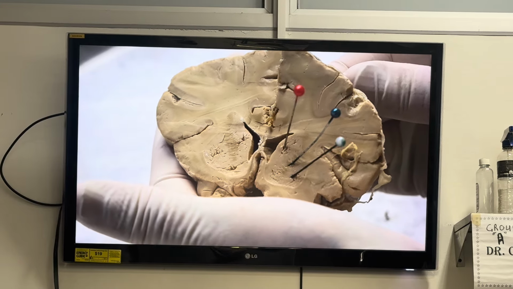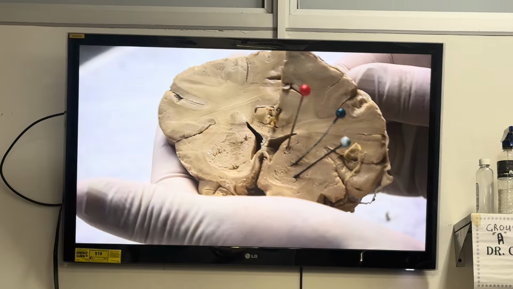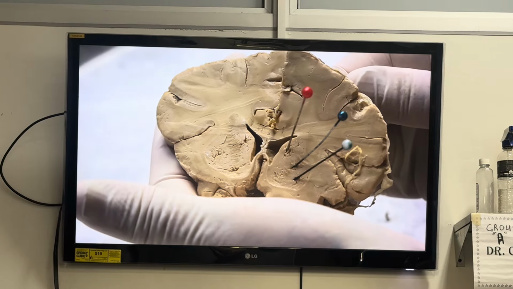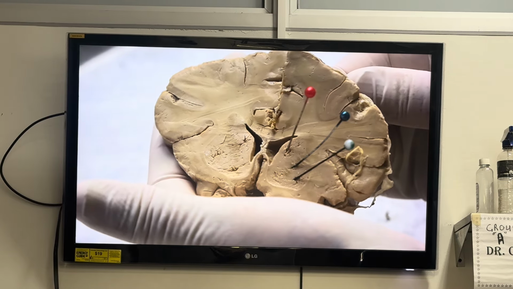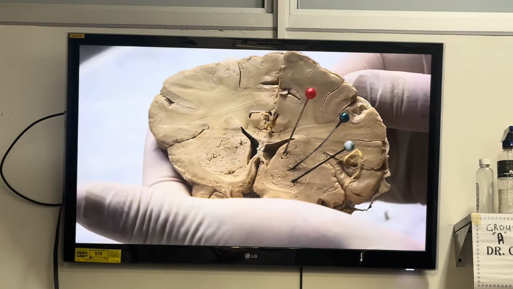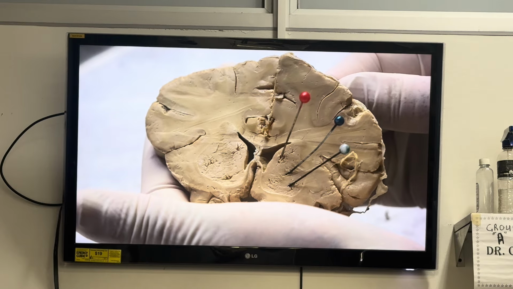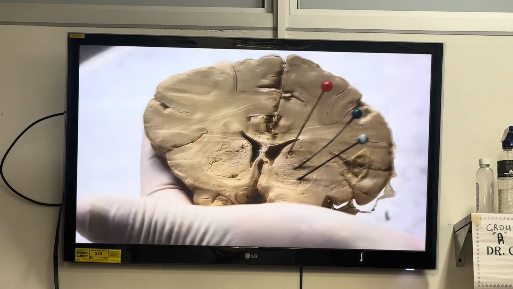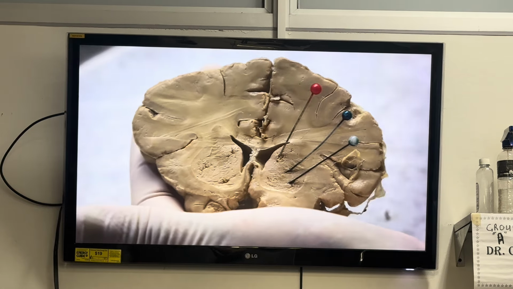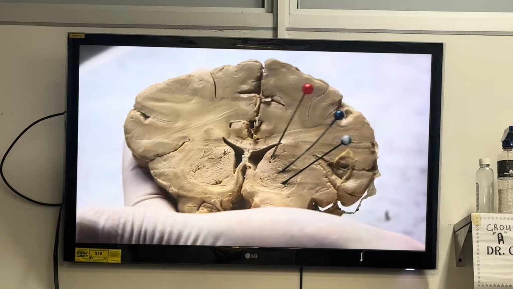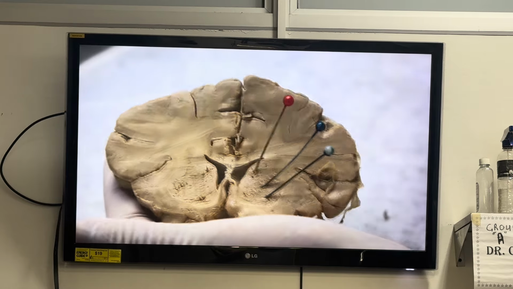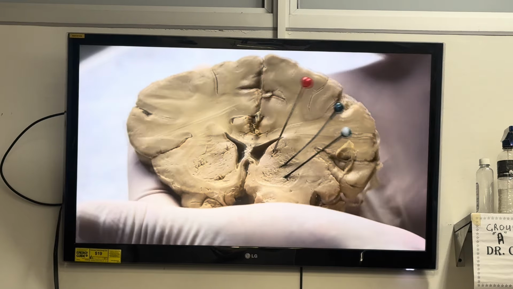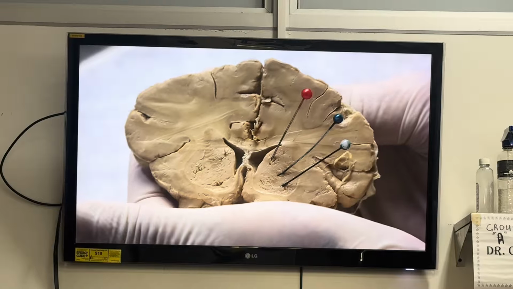So your putamen is embryologically related to your caudate. Do you see the striation across the internal capsule? The term striatum comes from the striation that you have across your internal capsule.